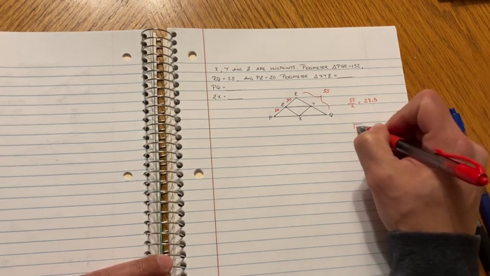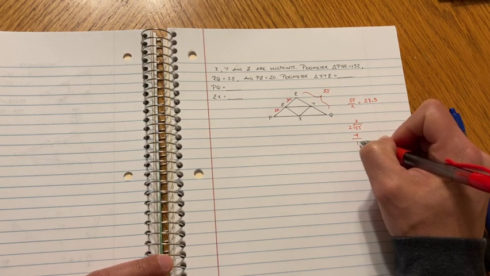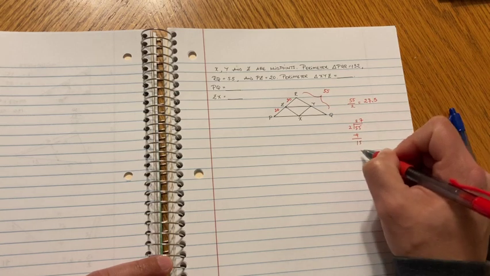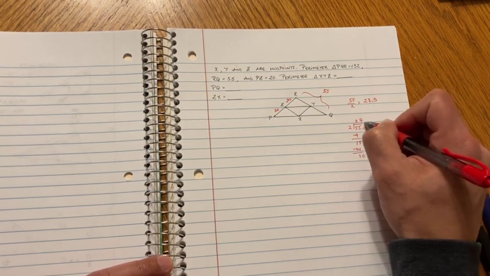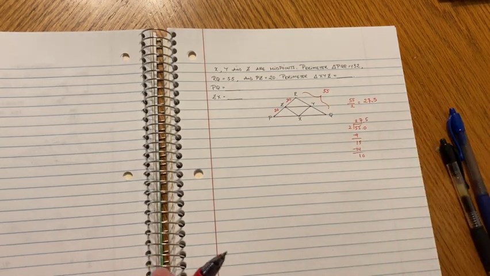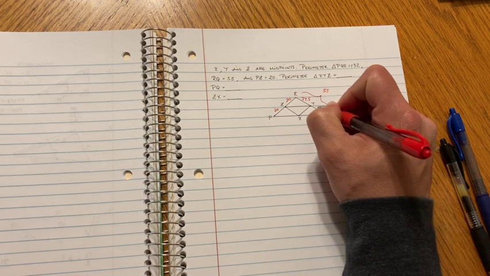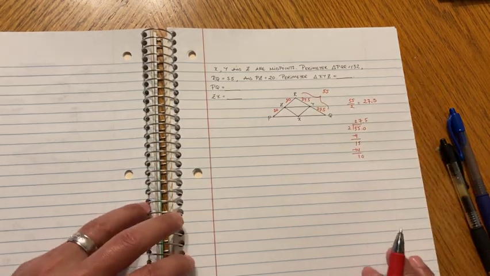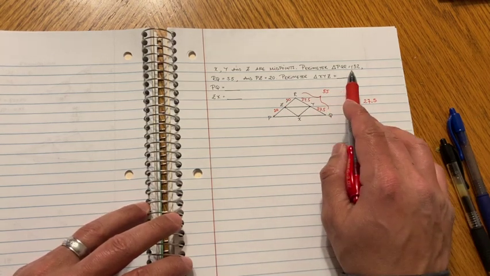Let's do it the long way. 2 goes into 5 twice, 1, 15, that would be 7, 14. And it's 27.5. So this one over here is 27.5, and this one is 27.5. Now if you notice, we almost go all the way around.